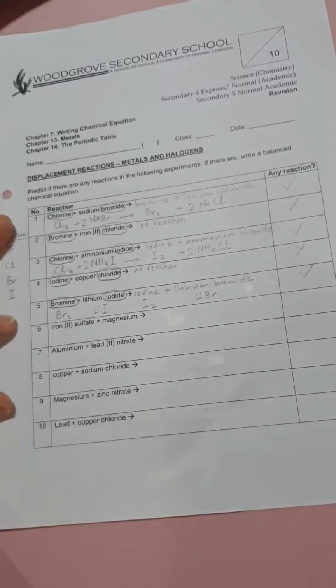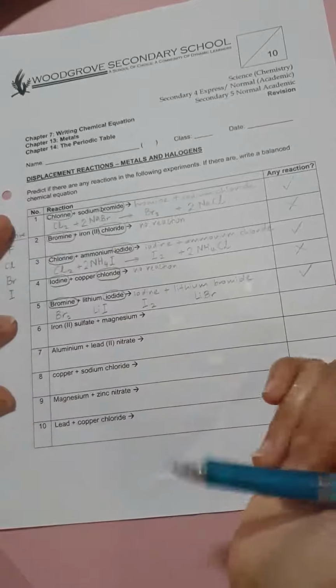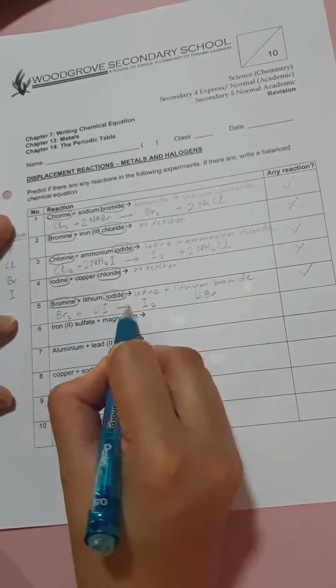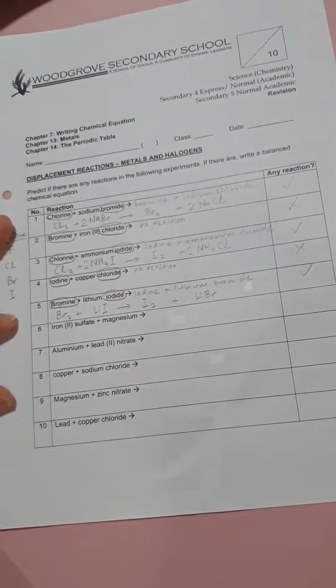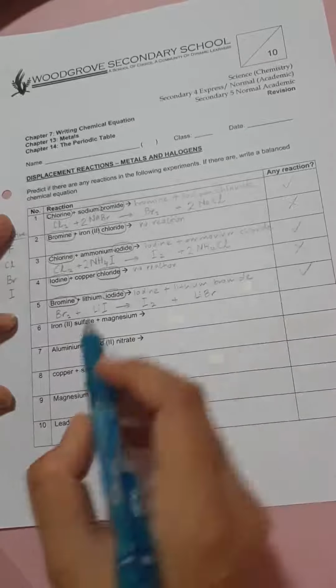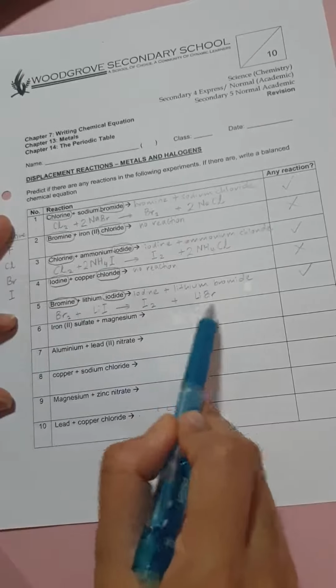So you realize that you write down the chemical formula first. This is the formula for each of them. Then you put in the plus, you put in the arrow, you put in the plus. Then now the last step will be balancing it. So you realize that the numbers are not equal. Bromine, this side there's 2 of them, but there's only 1 on this side.